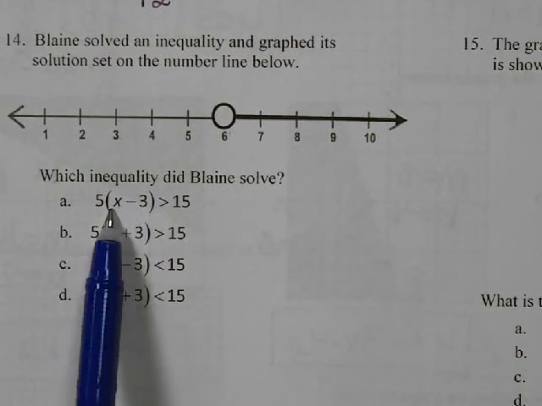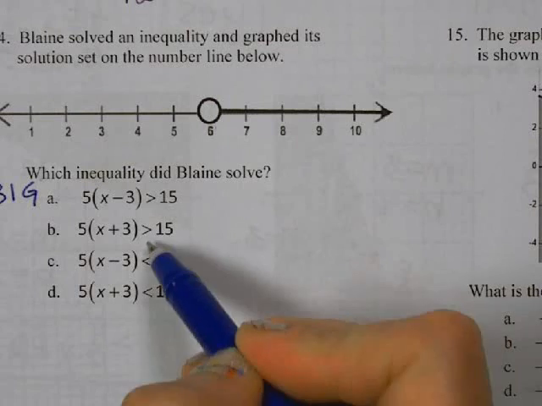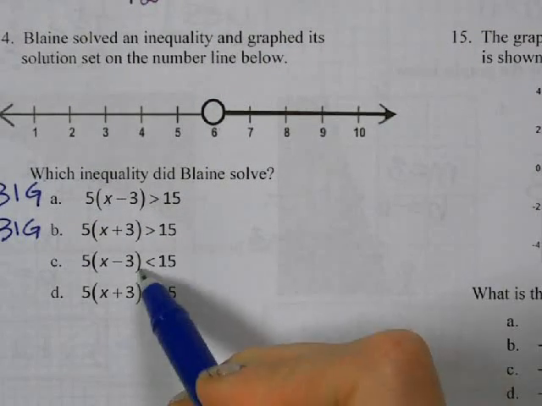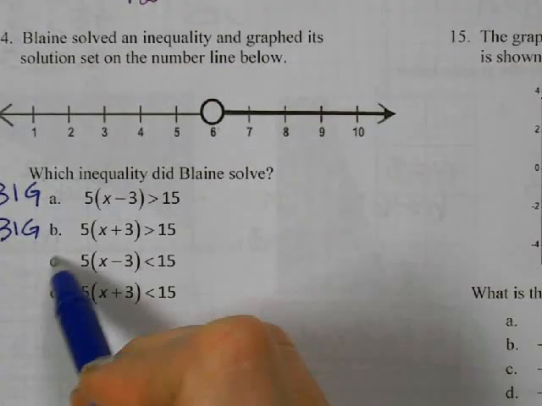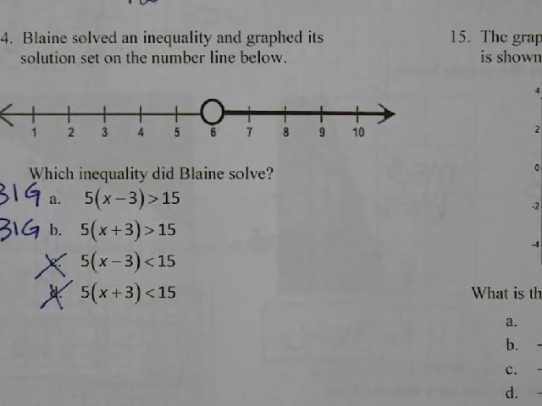On this one, x is on the big side, so it could be A. On this one, x is also on the big side, so it could be B. C and D, x is on the small side, so it can't be either of those. So the last thing you need to do is solve those.